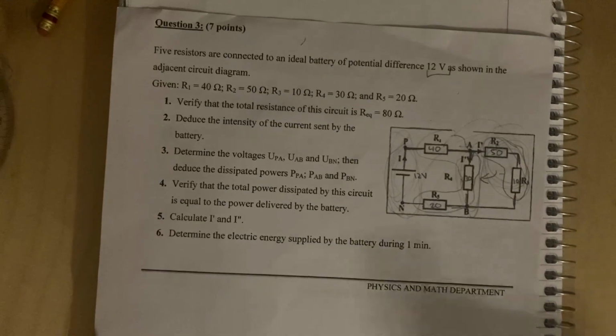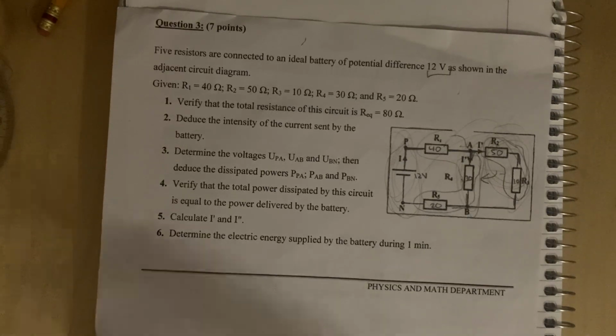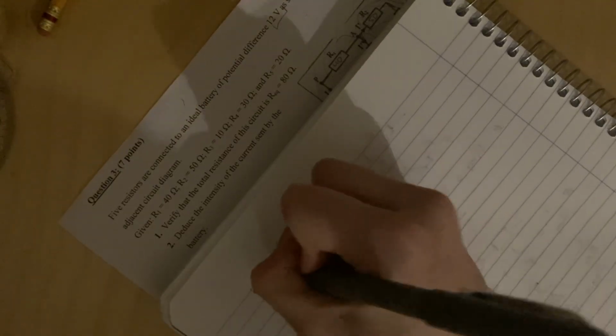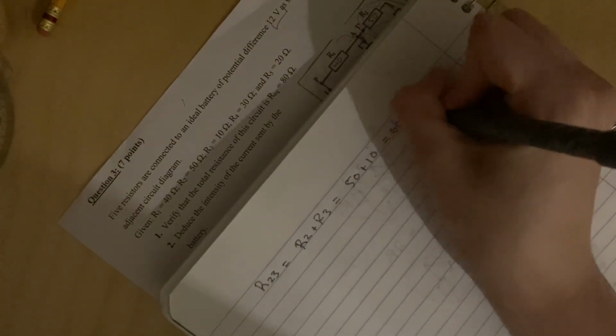Now to solve this, we once again need to split it up. We can start with these two. These two are pretty clearly in series. So this is how we're going to solve it. R23, because that's what those two are. Let me put this here so you guys can read the given. So R23, since they're in series, is R2 plus R3, which is 50 plus 10, which is 60 ohms.